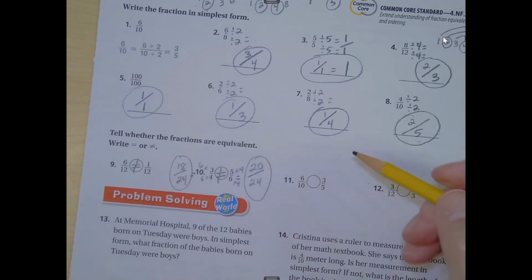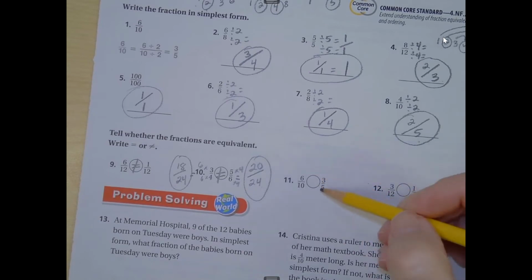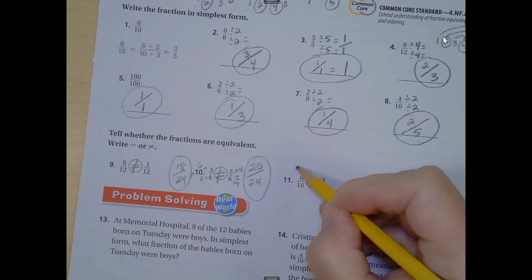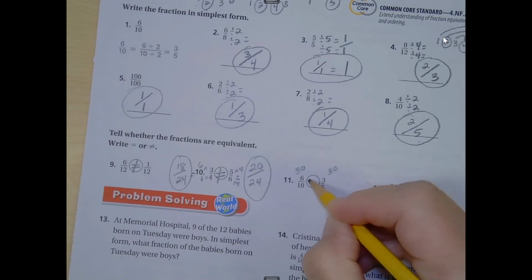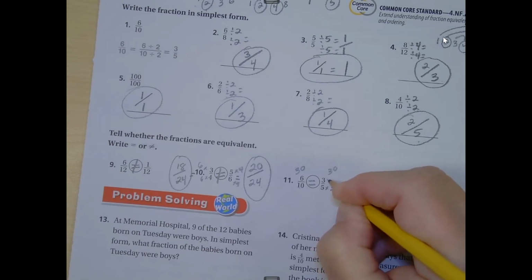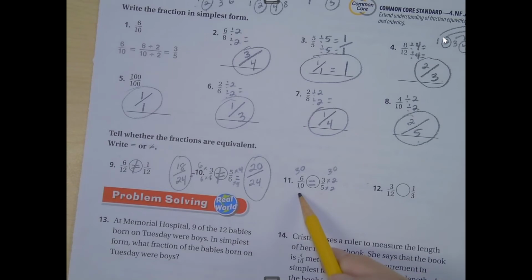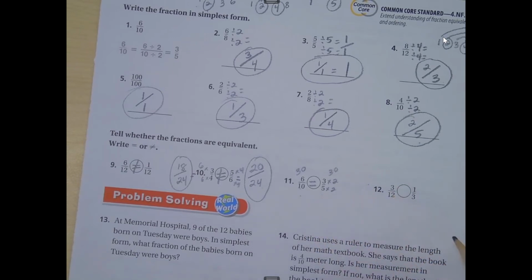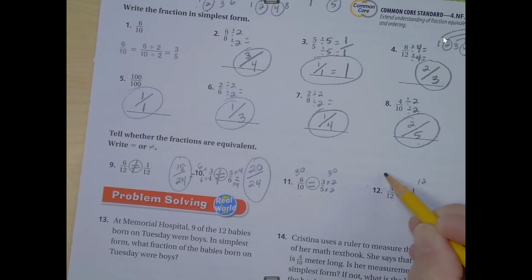Okay, let's try some. We can cross multiply here. 5 times 6 is 30. 10 times 3 is 30. Those are equal. I could have also multiplied by 2. 2 times 3 is 6. 2 times 5 is 10. That means they are equal. Okay, 3/12. 12 times 1 is 12. 3 times 3 is 9. These are not equal.